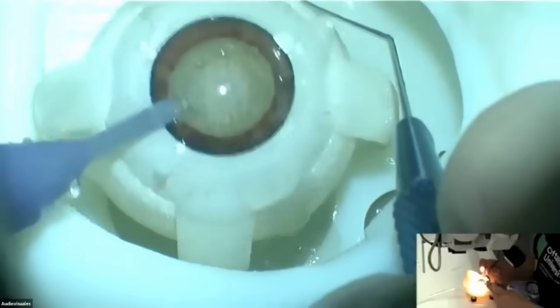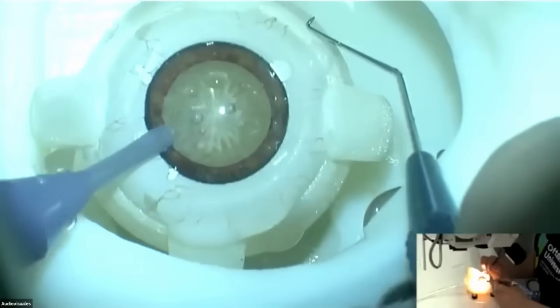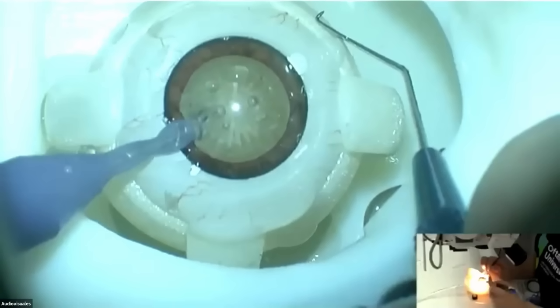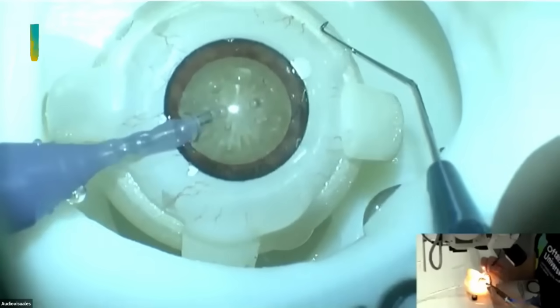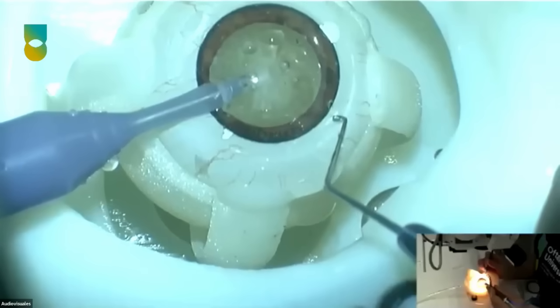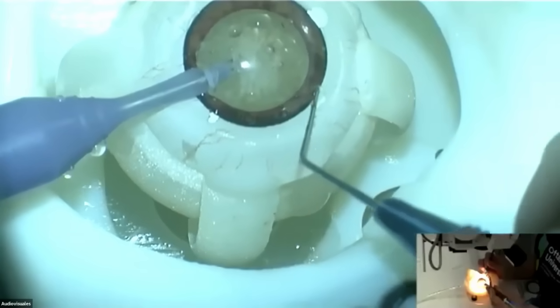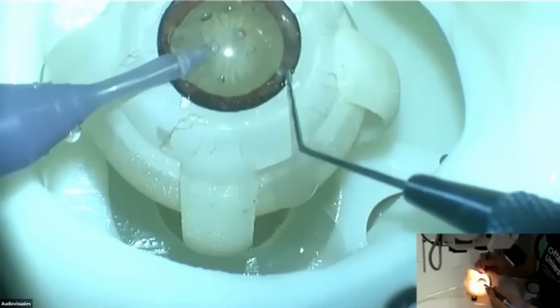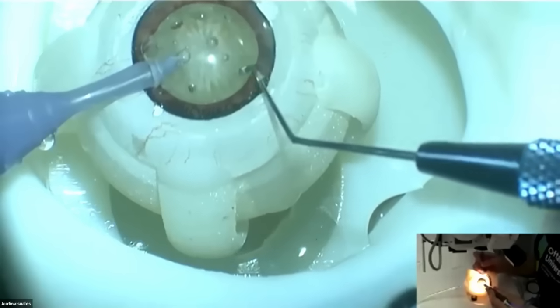Let's see which camera we are in. Perfect. We're with you, Marcela, and she's struggling a little bit because the eye is moving a lot. So there you go. Now we have the phacoemulsification there. Let's see, because we have a failure in the machine.